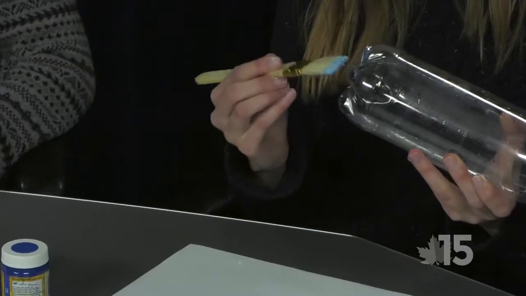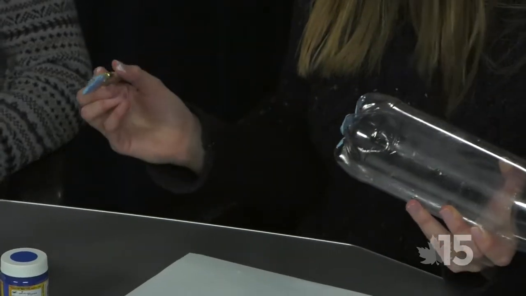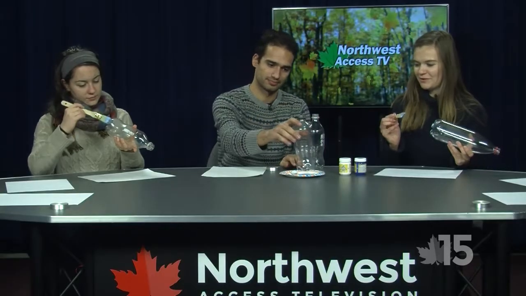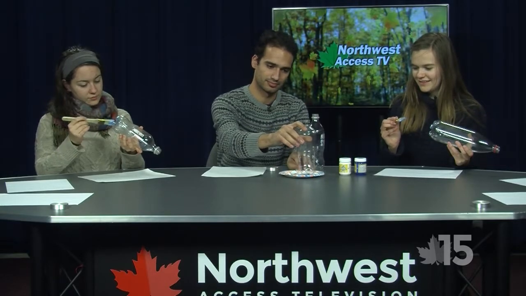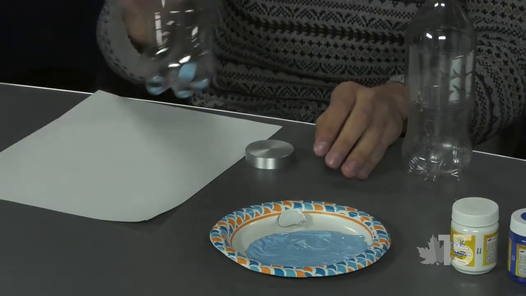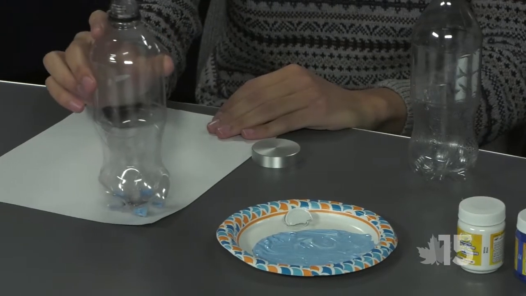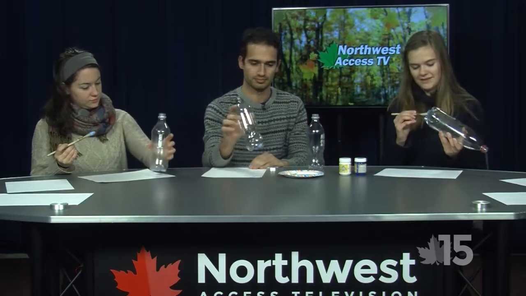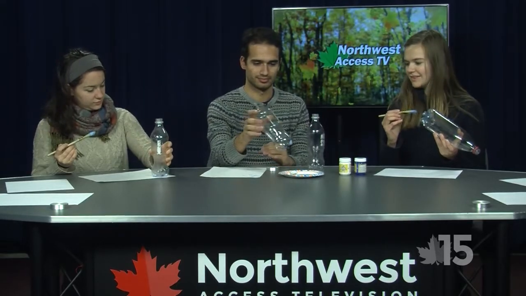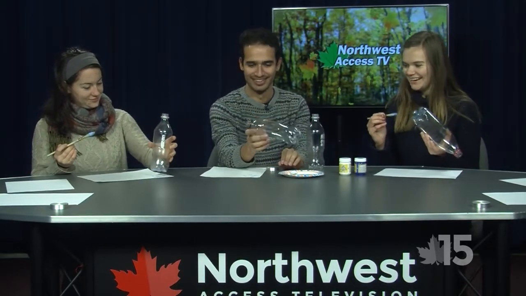And you can either take a paintbrush and paint onto the bottom of your bottle like this, or, Will, if you want to show them, you could just take the bottom of your bottle and dip it right into the paint. Maybe mush it around a little bit. And then stamp it right onto your paper. Oh, maybe that needs a little more.